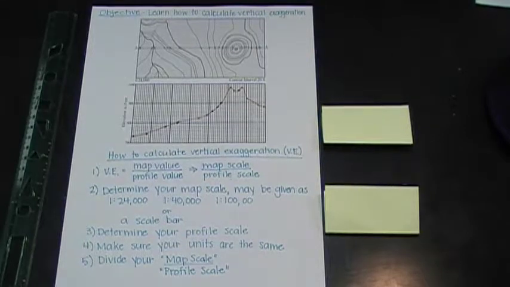In this video, we are going to learn how to calculate vertical exaggeration. As a warning, this video may be more educational than it is entertaining. How to calculate vertical exaggeration.